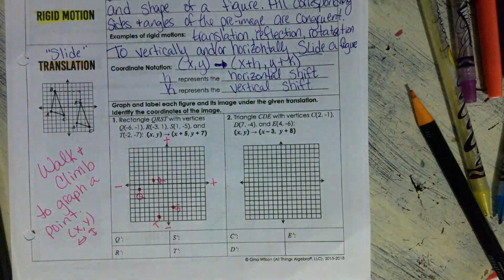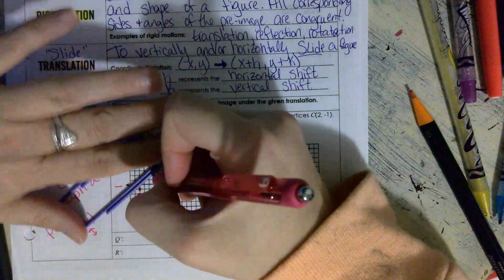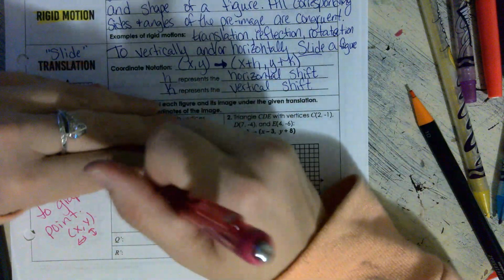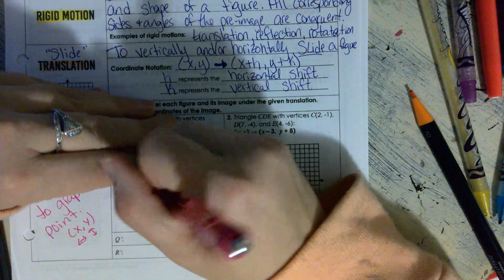I've even tried putting my points and then labeling, and then I usually make a silly mistake and label them incorrectly. So for me, I have found that it's easier to label them as I go. But you do what works best for you. As long as you're getting it right and you understand what you're doing, you're perfectly fine.